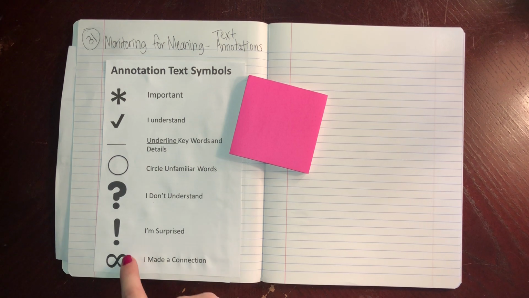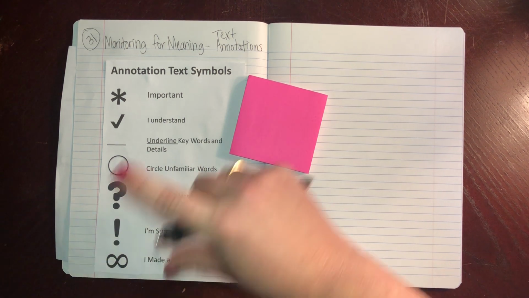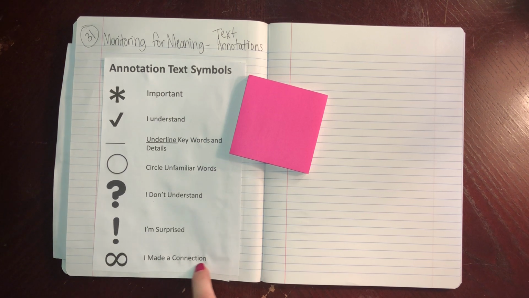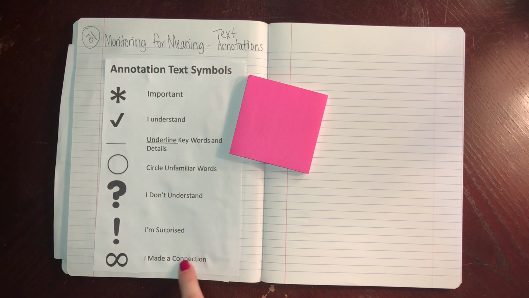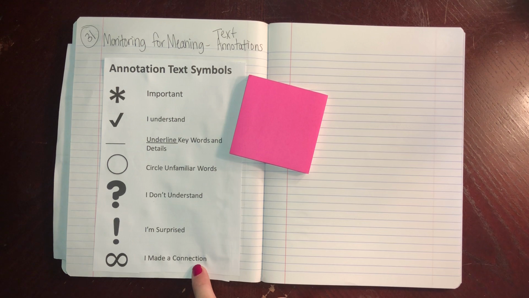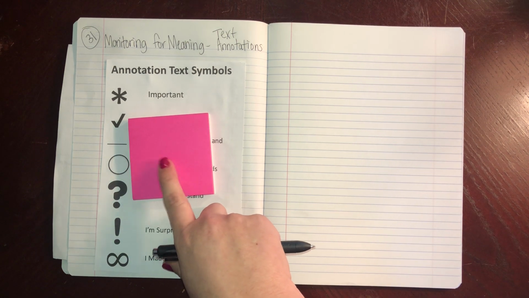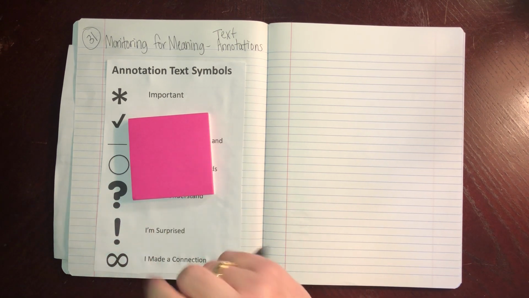And then we can draw this infinity sign. It's like a sideways number 8 to say I've made a connection. And we talked about connections that we could have made with our text last week. So connecting to oneself, to another text, or to the world around us. So today, as I read, we're going to be using one sticky note to track our meaning.